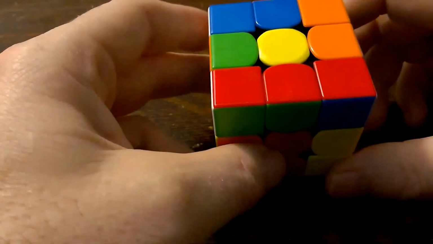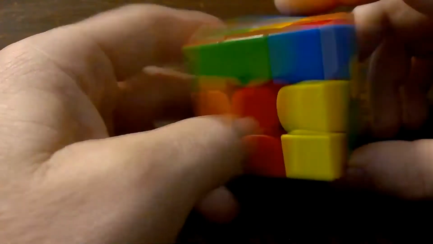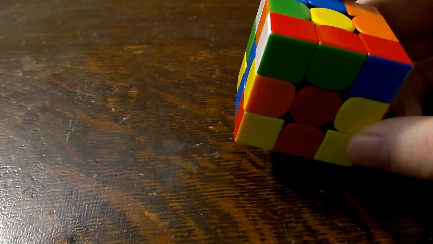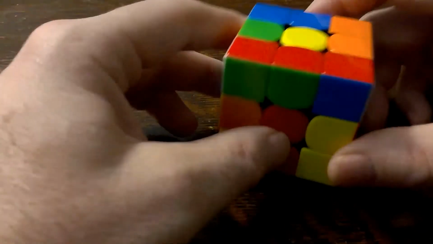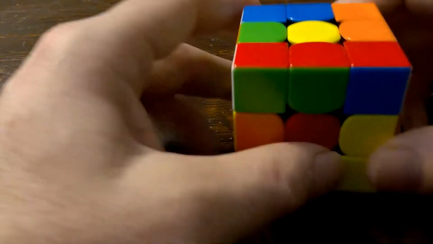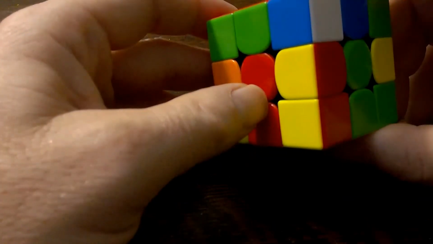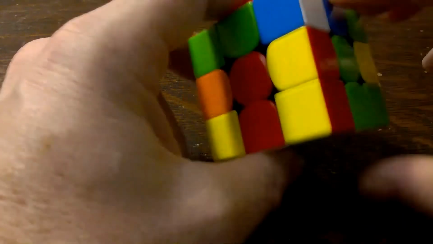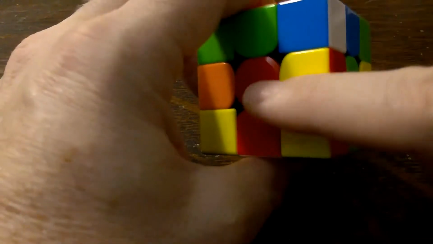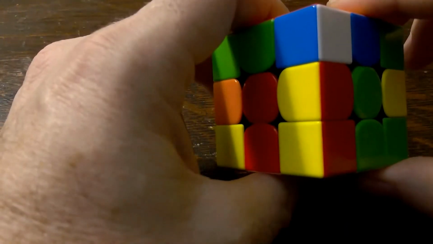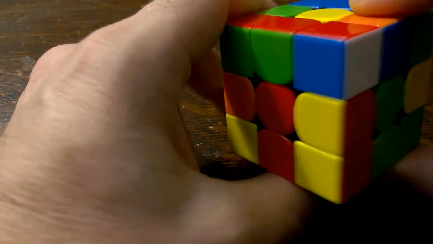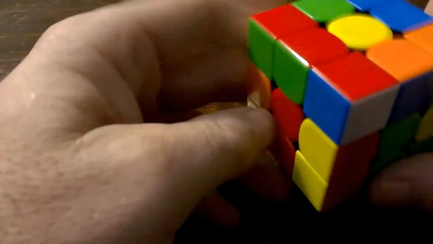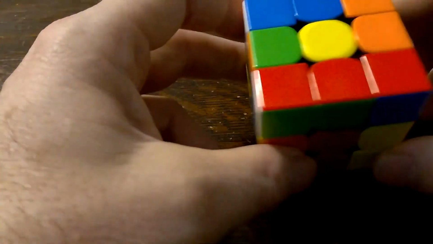When you learned the beginner's method, you learned a lot of muscle memory and some basic concepts that are actually going to help you quite a bit now as you do F2L. So the 2 ways to insert 2 pieces at the same time into a slot, in this case the red slot and the green slot, depend on where and how those pieces are oriented up here on the top. And I've set this cube up so that I can show you both of these methods.